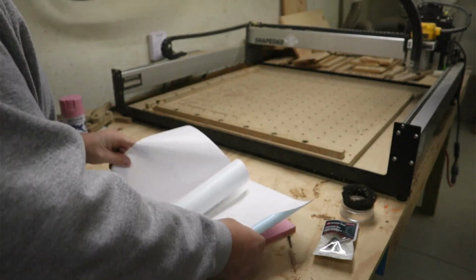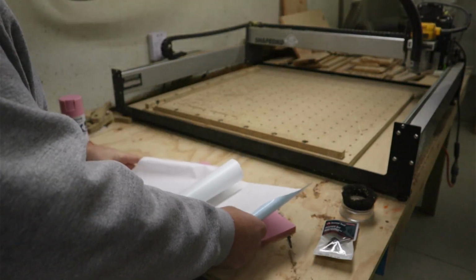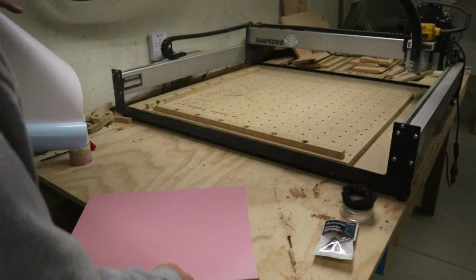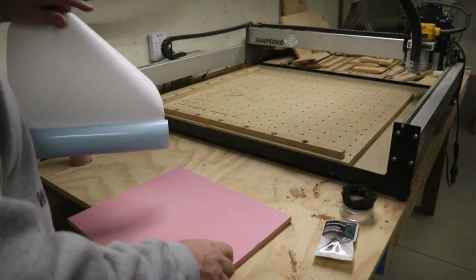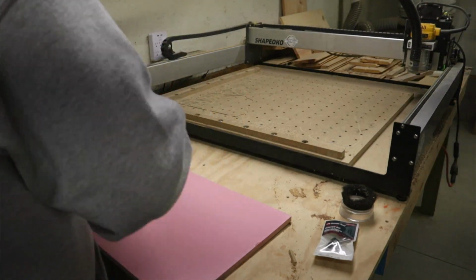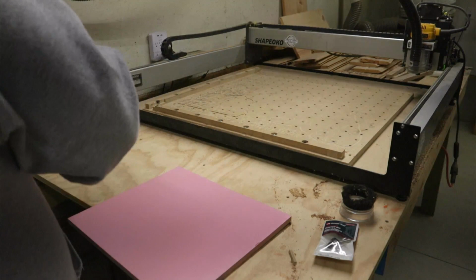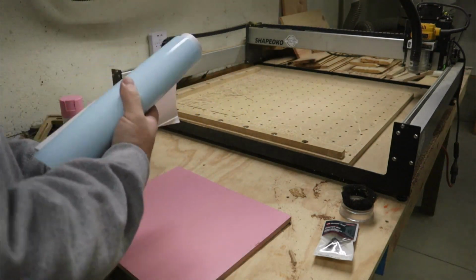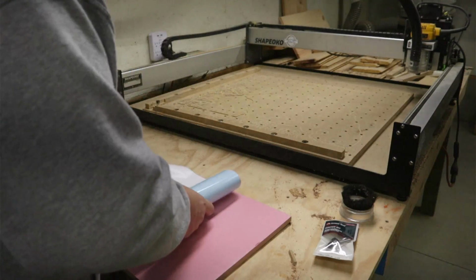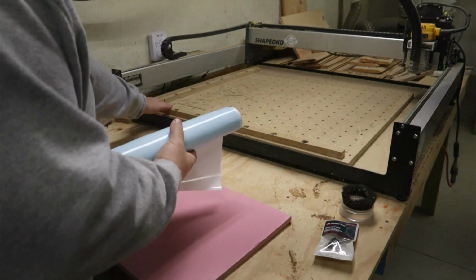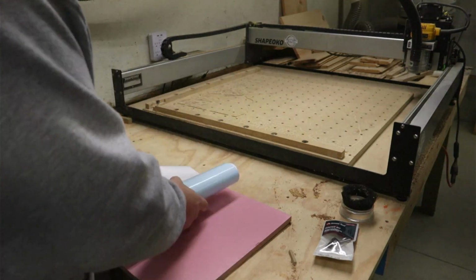Now again, I'm not going to cover the whole thing, because this stuff is 12 inches wide, so I'm just going to go from what I'm going to consider the bottom, starting basically from where this corner will be on the piece.